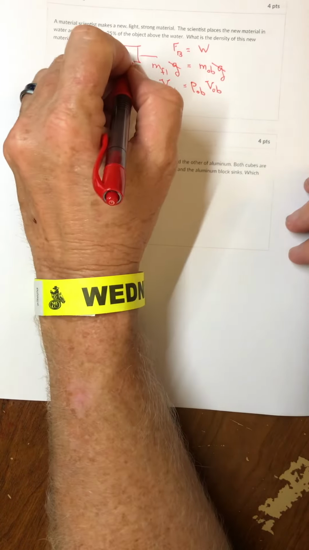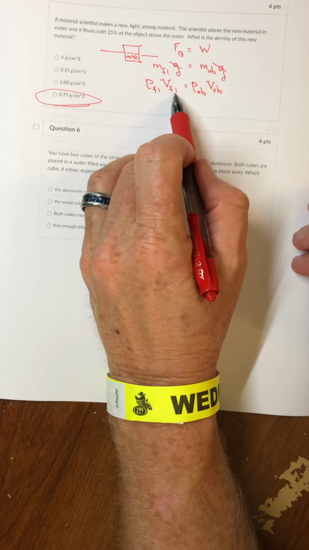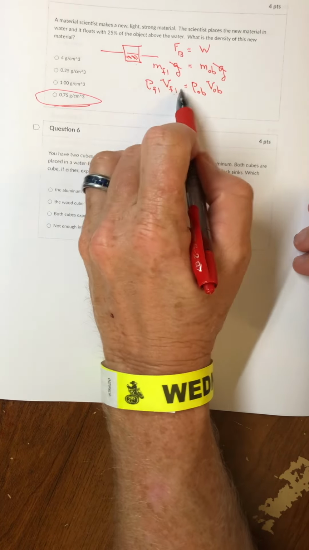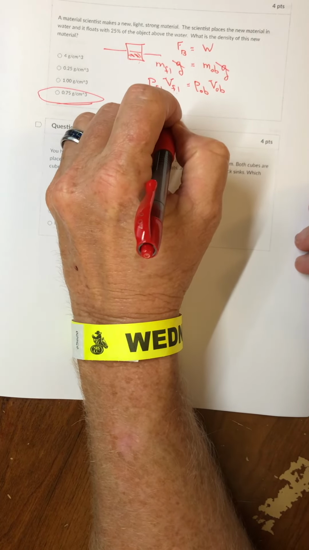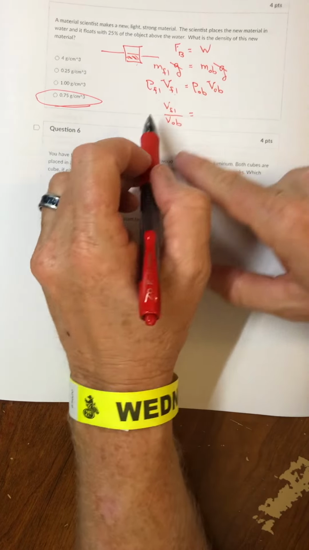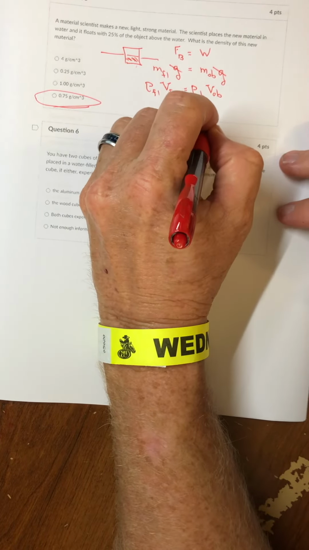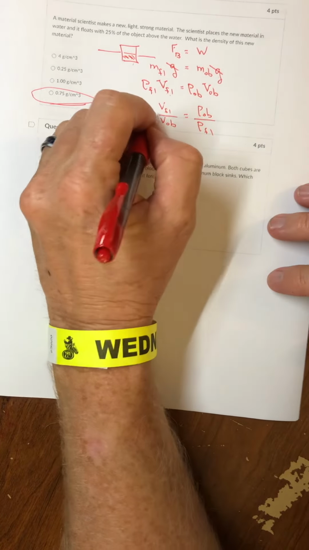And when you float, in the picture right here, the volume of the fluid displaced is something less than the volume of the object. So I will put those together and then point out it'll be the same ratio as the density of the fluid compared to the object.